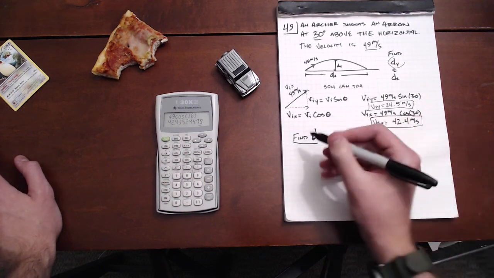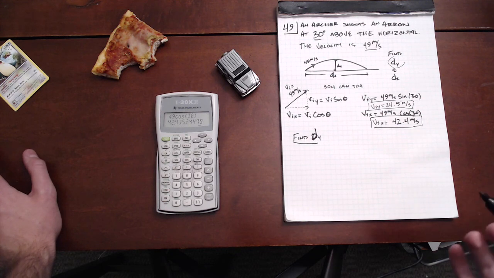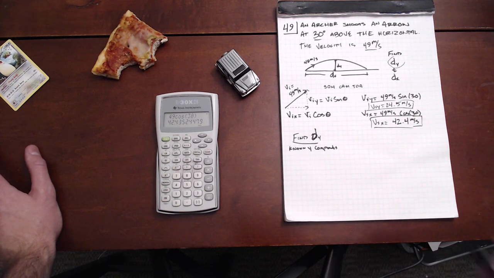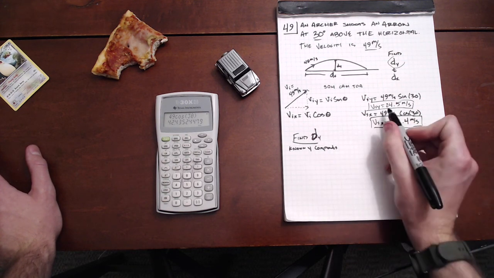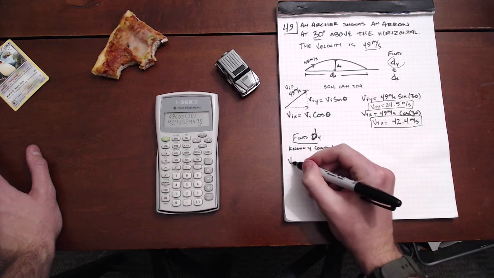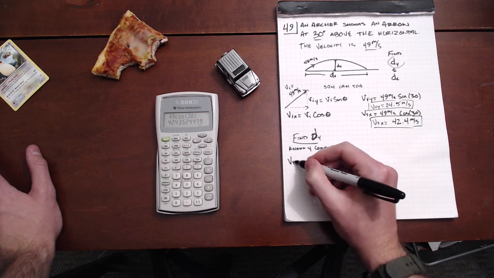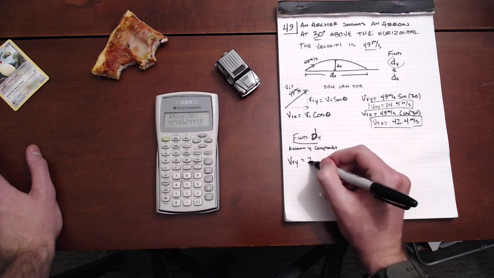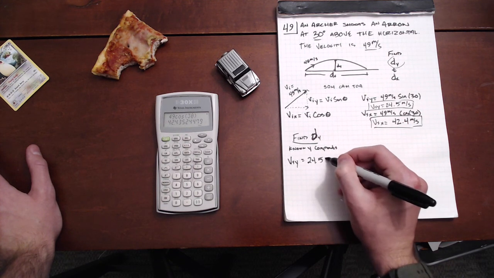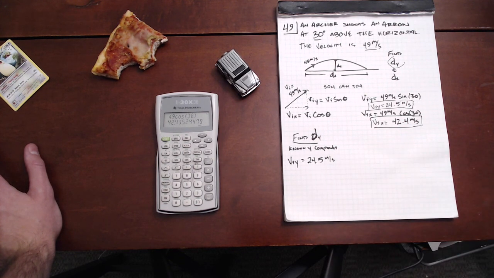Okay? And the first thing that we want to do is list all of our known y components. Okay? So obviously our first one over here, we have an initial velocity in the y direction of 24.5 meters per second. Okay?